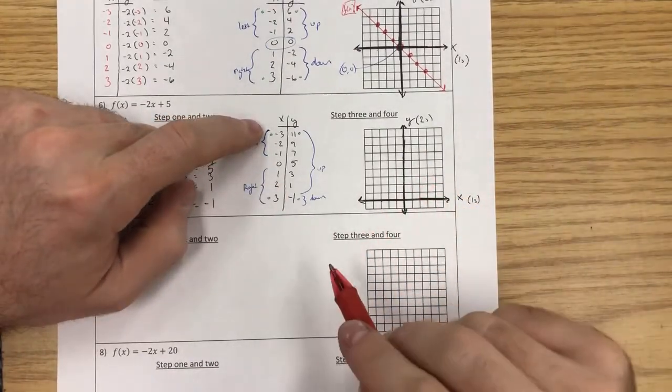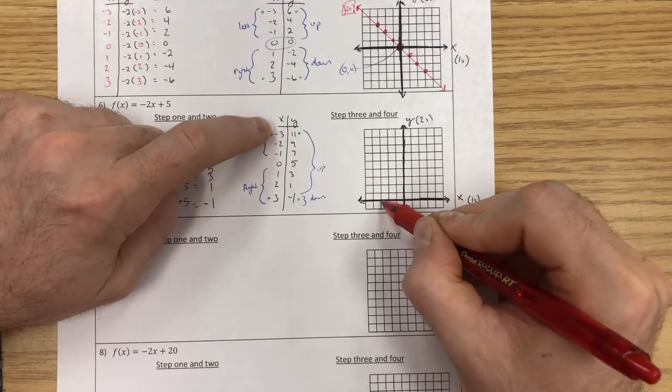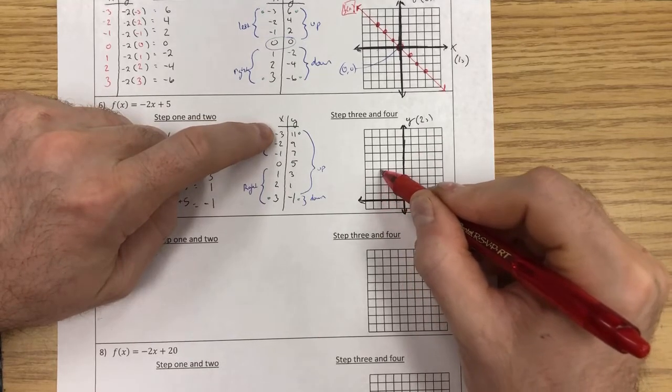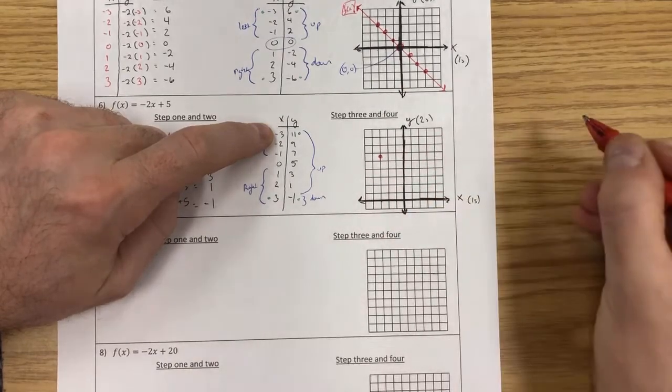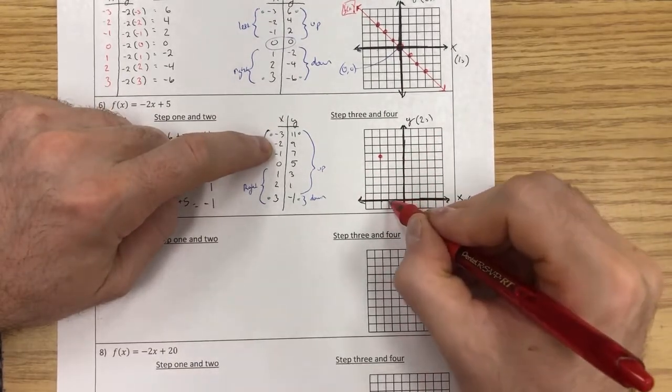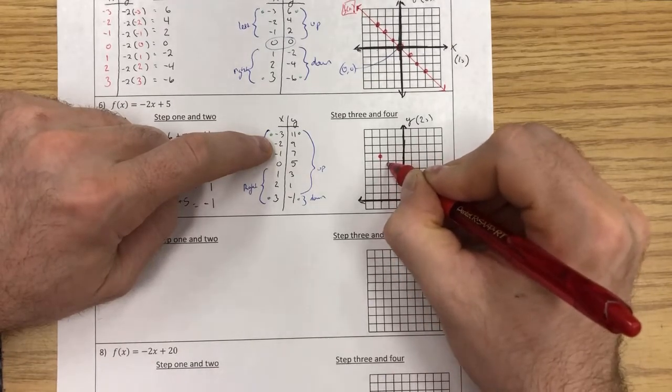So we're going to go left by ones and up by twos. So 1, 2, 3, up by twos, so 2, 4, 6, 8, 10, 11. Left by ones, 1, 2, up by twos, 2, 4, 6, 8, 9.